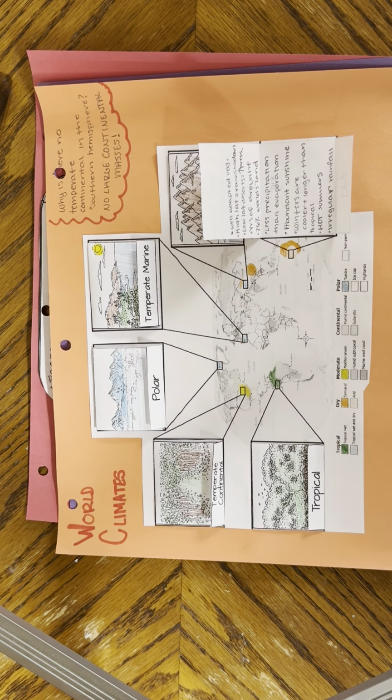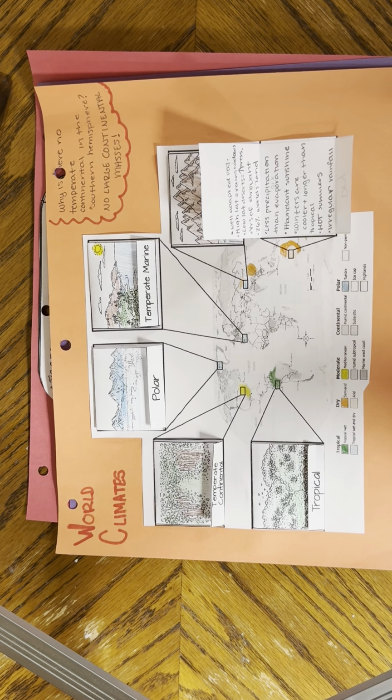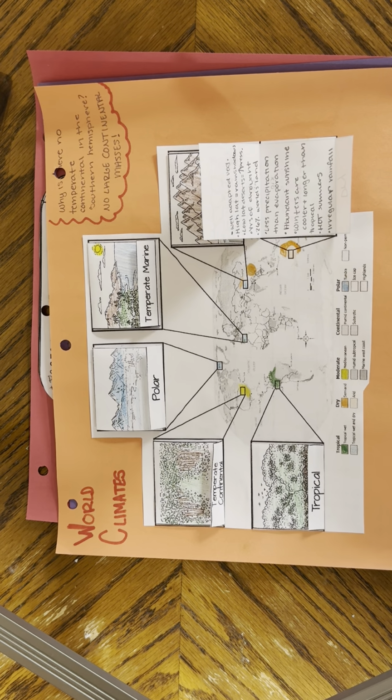The dry climates make up about 26% of the world's land. There's less precipitation than evaporation. There's abundant sunshine. Winters are cooler and longer than in tropical climates. There's hot summers and irregular rainfall.